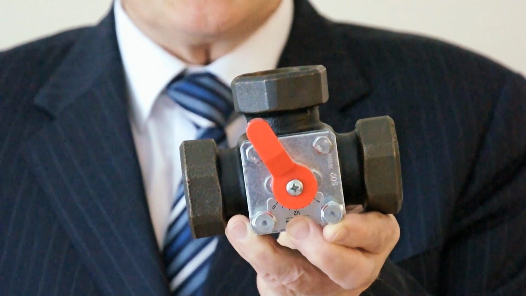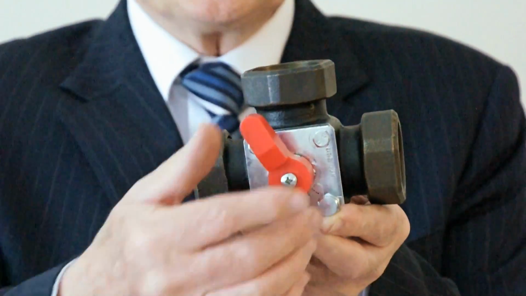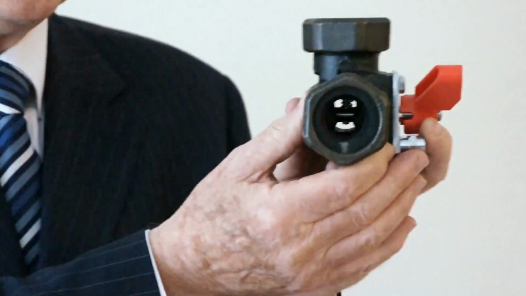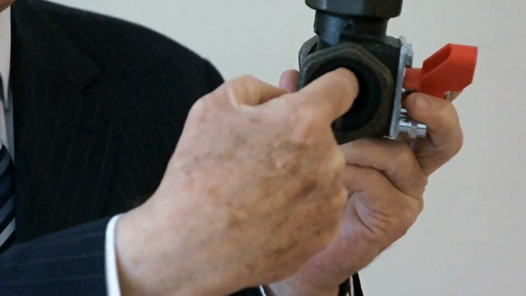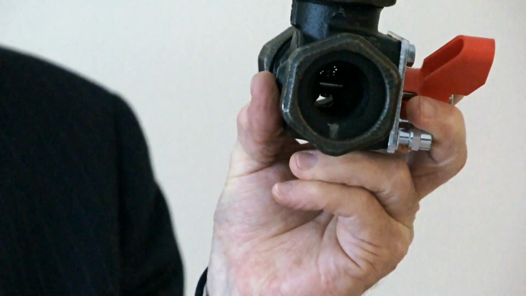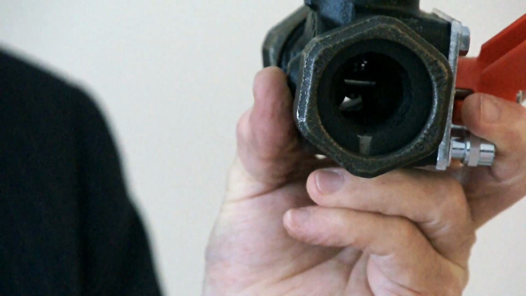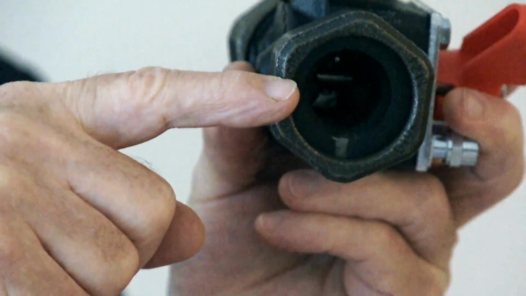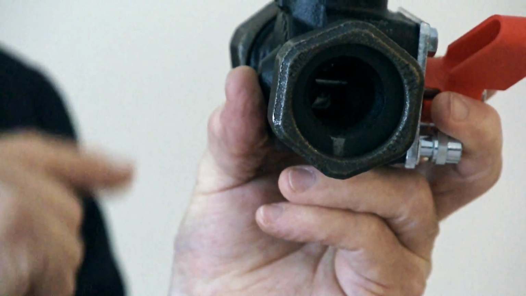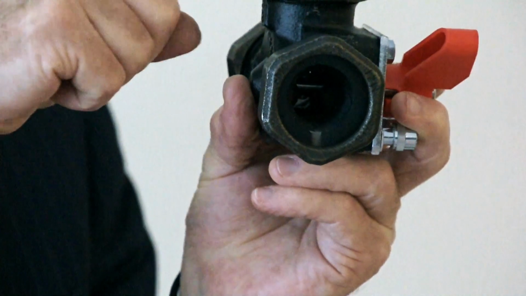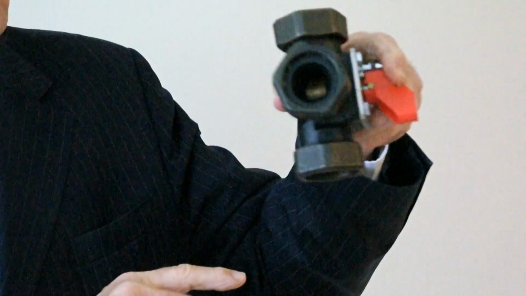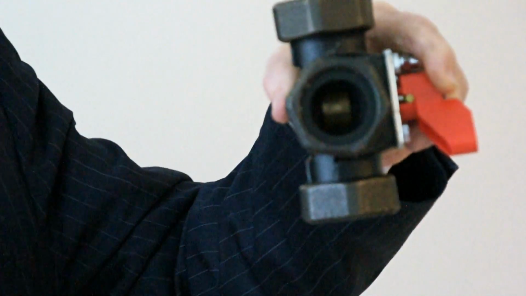So let's have a look at the actual valve itself. So I shall now move it into the open position where the water comes in here, and if you look you can see right the way through the valve. So all of the hot water is being moved from here to this particular port. There is no water coming out of here, and if I turn this sideways you can see it's blocked.